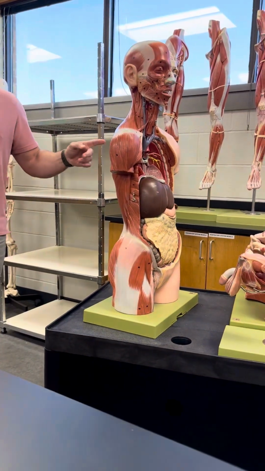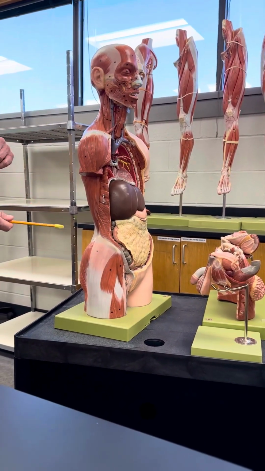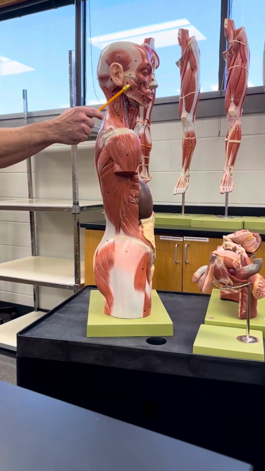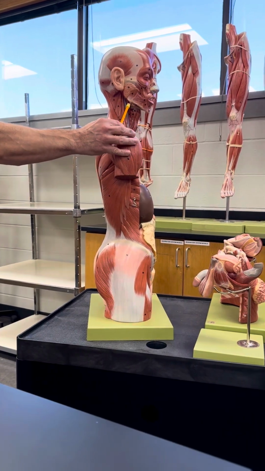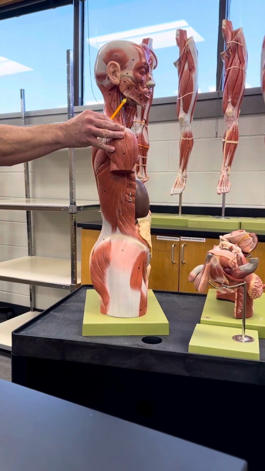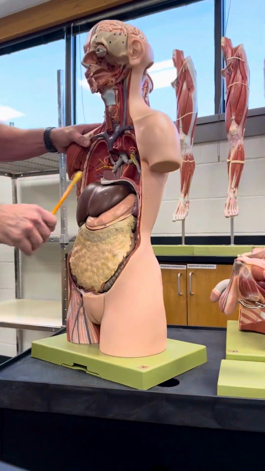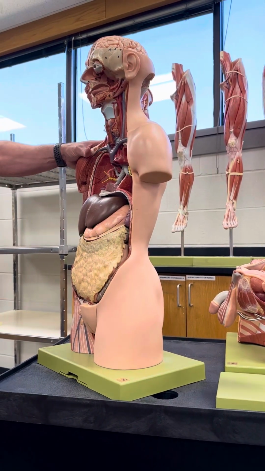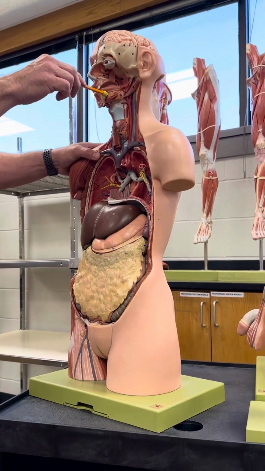Digestive system starts obviously in the mouth. We have 3 glands that are contributing to the saliva that gets in there. We have one right here. This is your parotid salivary gland. We have one right there, right underneath the mandible, submandibular gland. You can see it also over here as well. It is that guy right there. And then the last one is below the tongue, sublingual. Pretty easy.